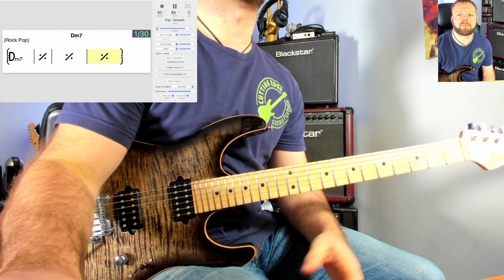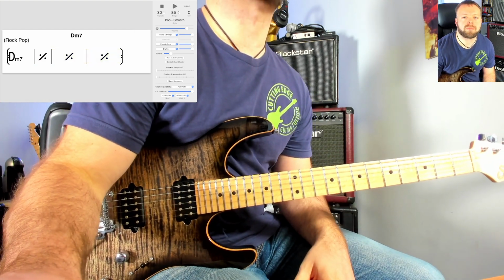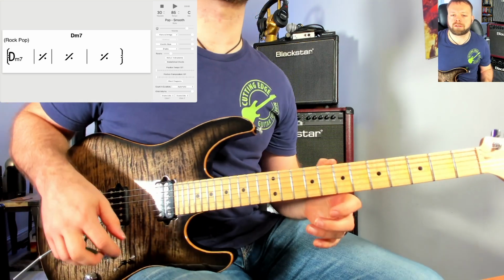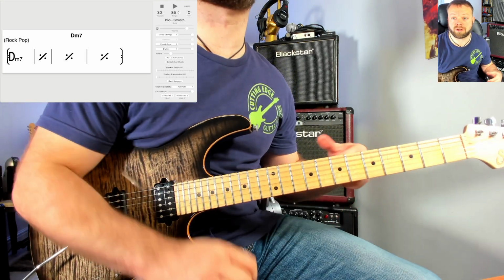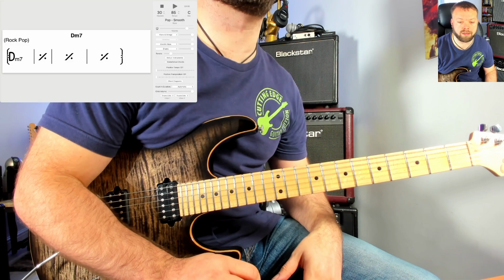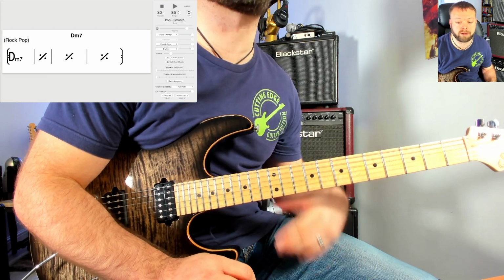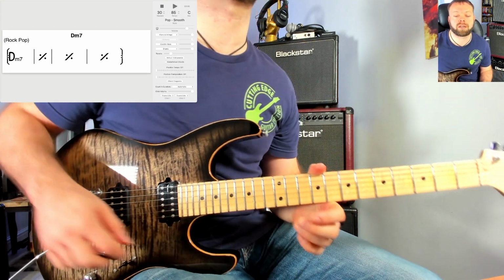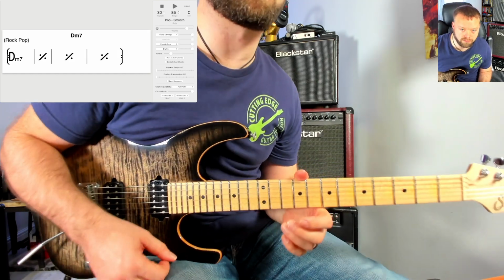Now, if you don't know about modes and all of that sort of stuff, that doesn't massively matter for this particular lesson. I'm going to cover that at a later date. I've also covered that in previous lessons on my YouTube channel, and I've talked about that an absolute ton at Cutting Edge Guitar. If you want more help with those sorts of things, do check that out.